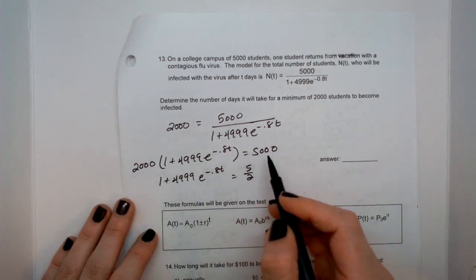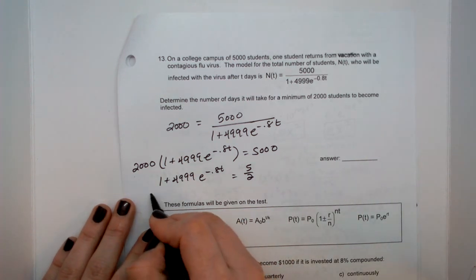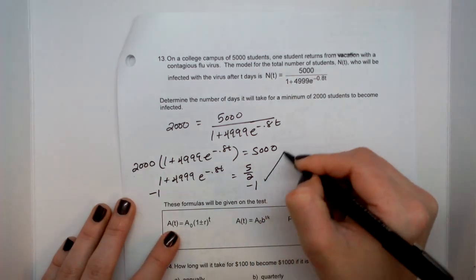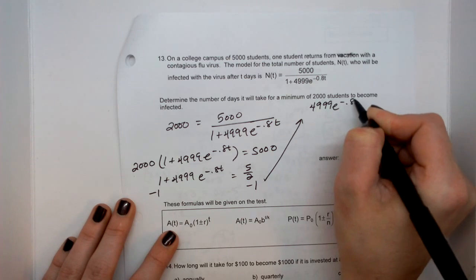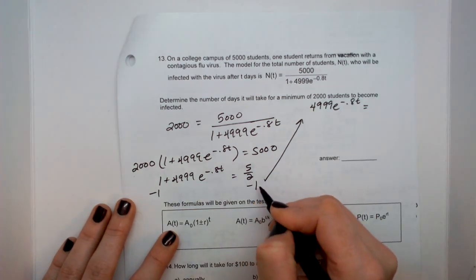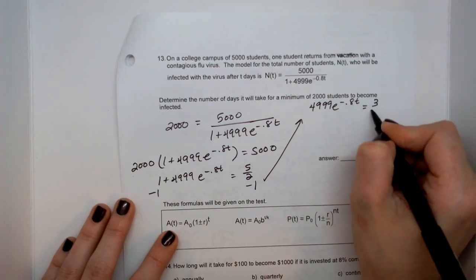Right? If I divide by the 2,000, the 3 zeros are going to cancel out. Okay, now I need to go ahead and subtract 1. So I've got 49.99 e to the negative 0.8t is equal to 5 halves minus 1, which is the same thing as 5 halves minus 2 halves, so 3 halves.